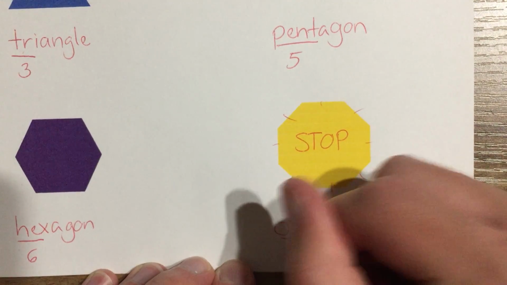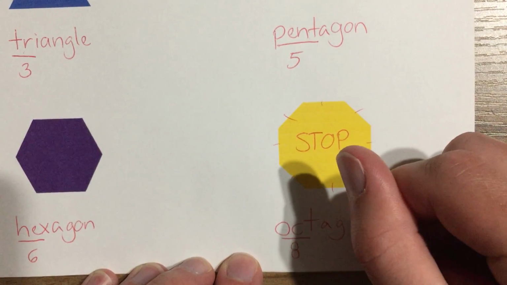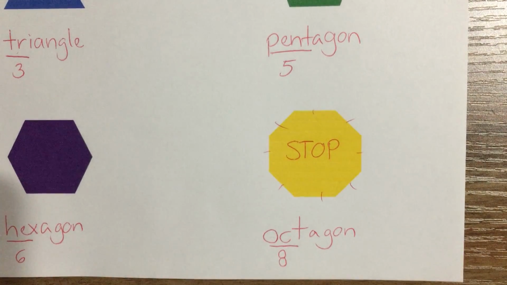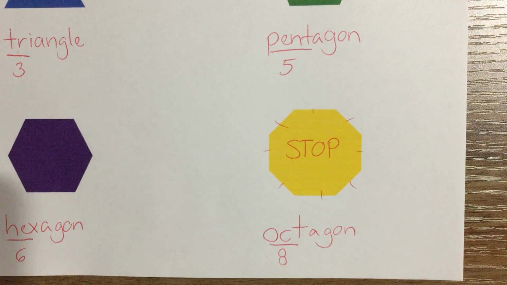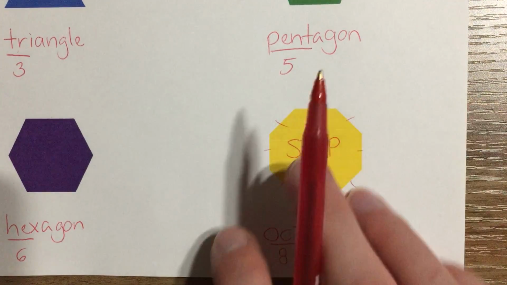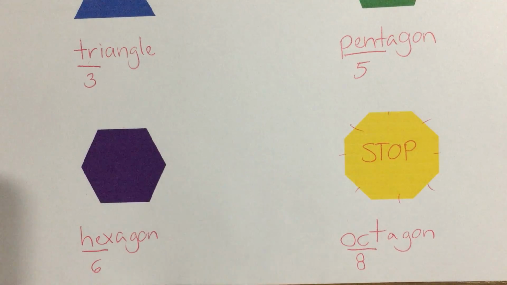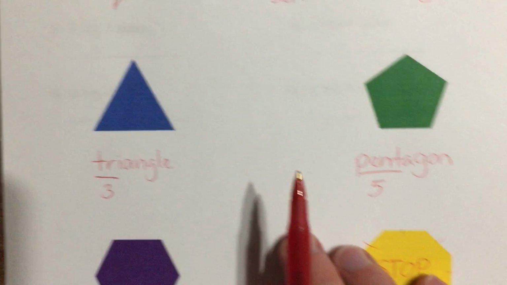Oct meaning 8. I was going to write octopus, not going to lie. Octagon. Okay. So oct meaning 8, agon is your shape. Okay, your polygon, it's our shape. So we've got 8, oct meaning 8 sides on that one. Hex meaning 6 sides on that one. Penta, or pent, meaning 5 on that one.